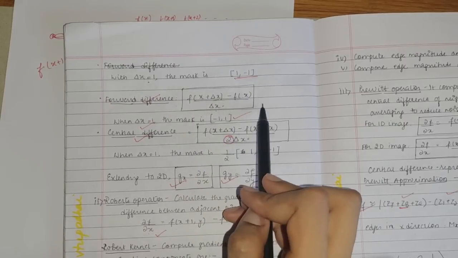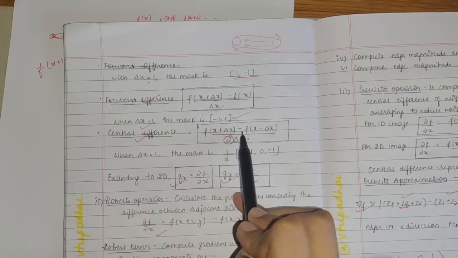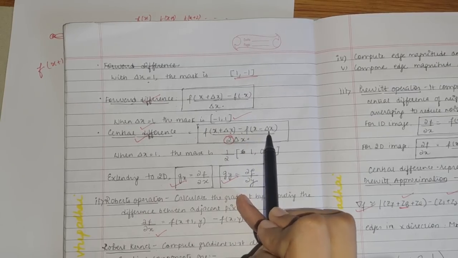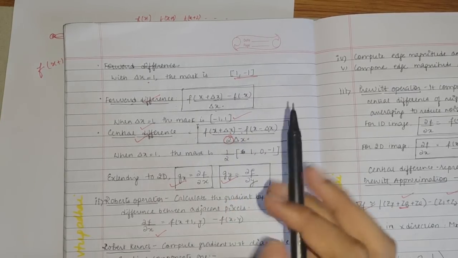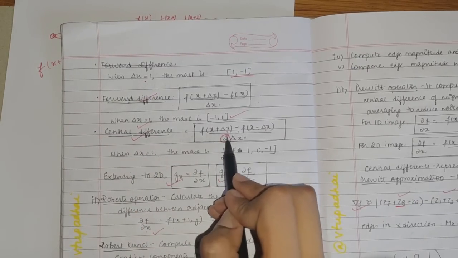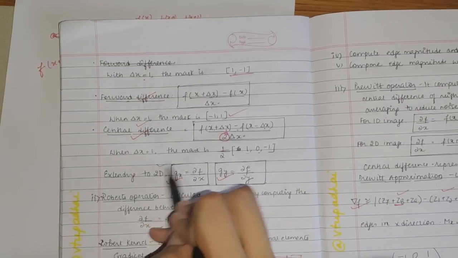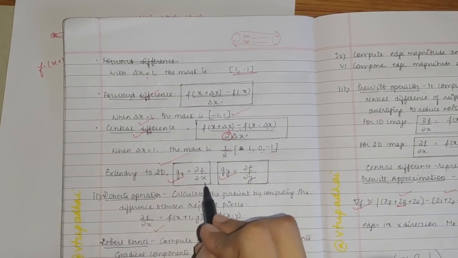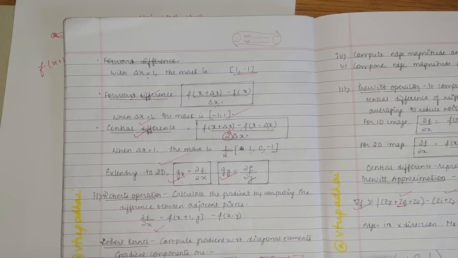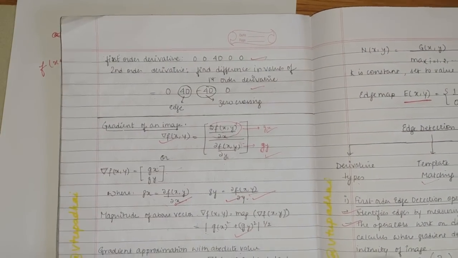When you take the central difference, you are combining the forward and the backward difference. That is f of x plus delta x minus f of x minus delta x, by 2 delta x. When delta x equals 1, the mask value becomes half, with the 2 coming outside, of 1 0 minus 1. When you extend it to a 2D image, gx will be equal to dou f upon dou x and gy will be equal to dou f upon dou y. That was all about how to define a first order edge detection operator.